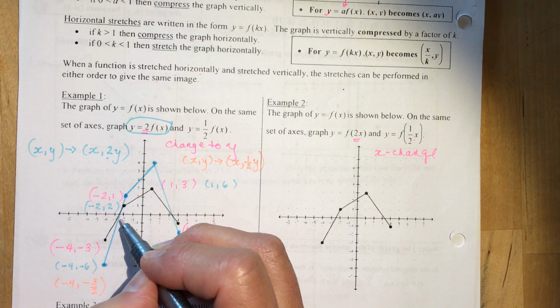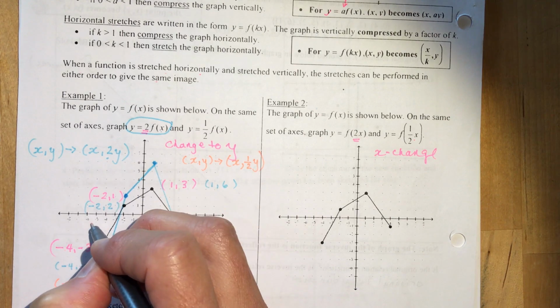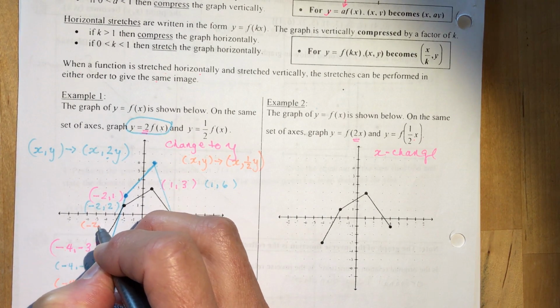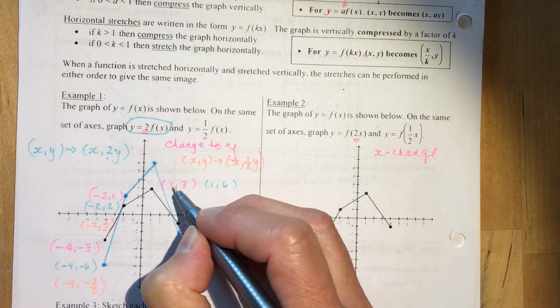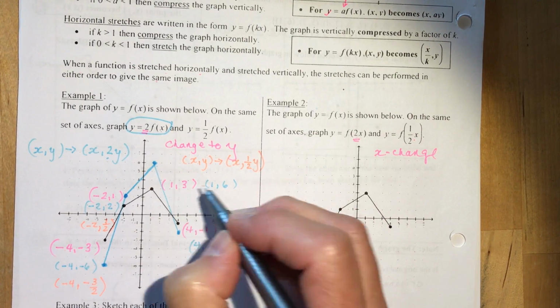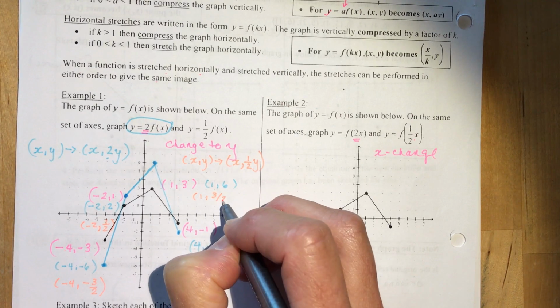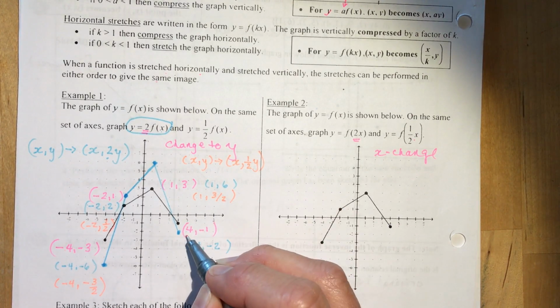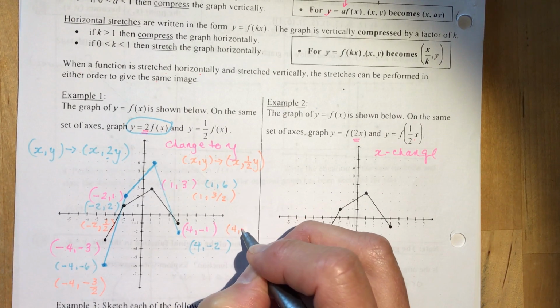The original function here was minus 2 and 1. So that's going to go to minus 2 and 1/2. The original function was 1 and 3. It's going to become 1 and 3/2. And the original function here was 4 and minus 1. So that's going to be 4 and minus 1/2.